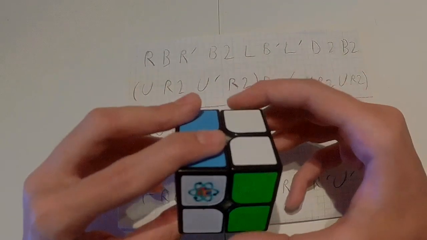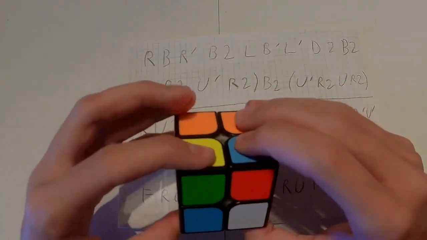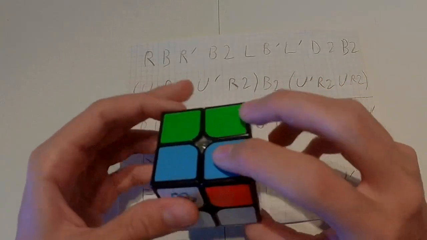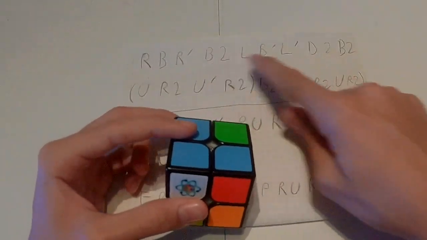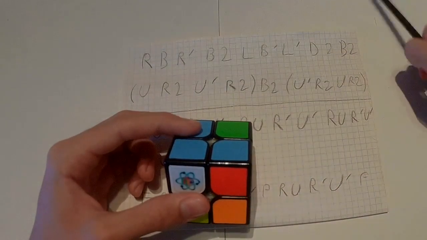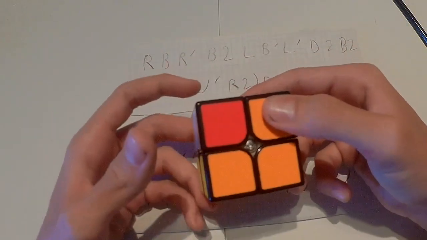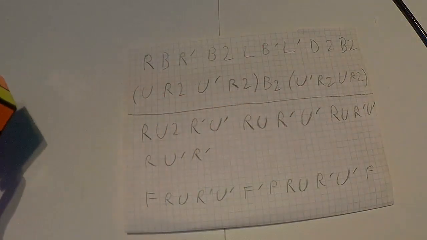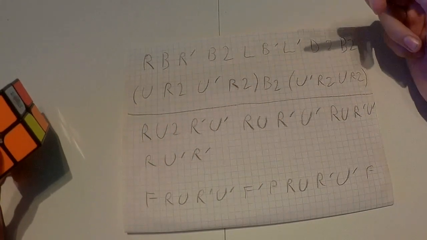Let's start the algorithm. R, B, R prime, B2, L, B, L prime, D2, B2. Now, first things first, we can separate the B2. We know that the B2 and D2, B2 won't necessarily give us anything specific. So that's something we already know will be out of the brackets that we're going to try and put.